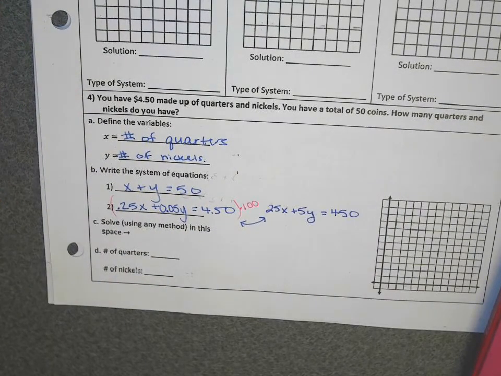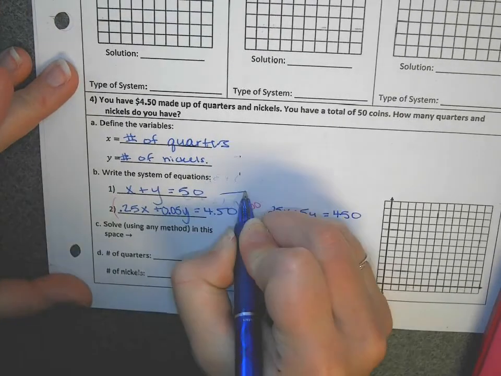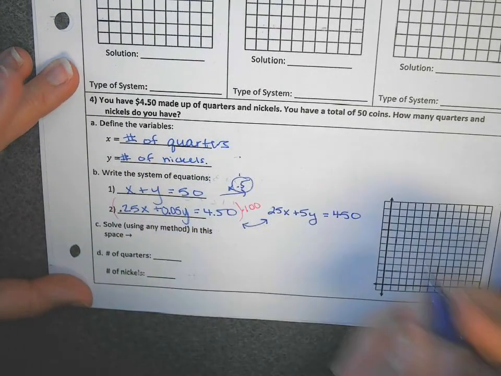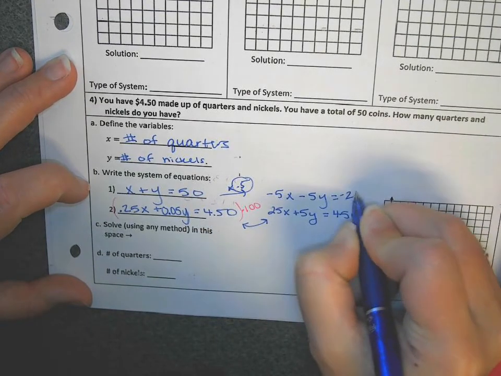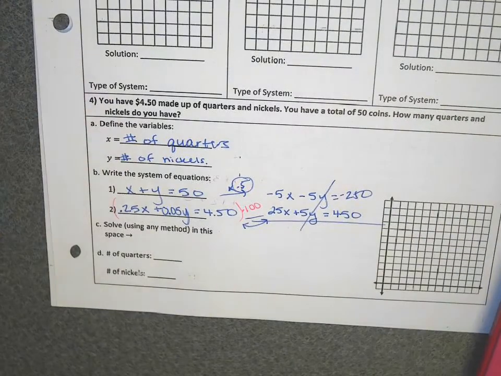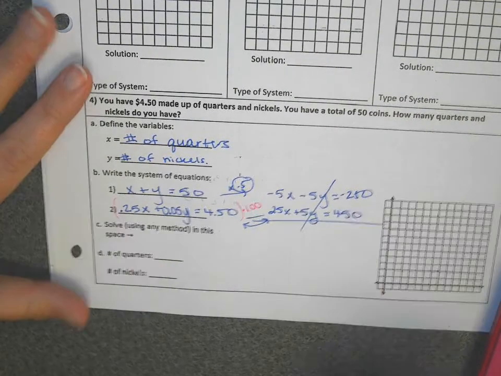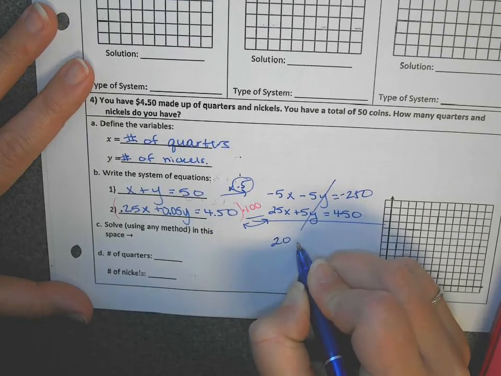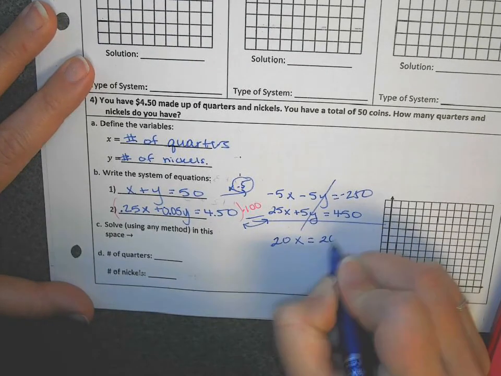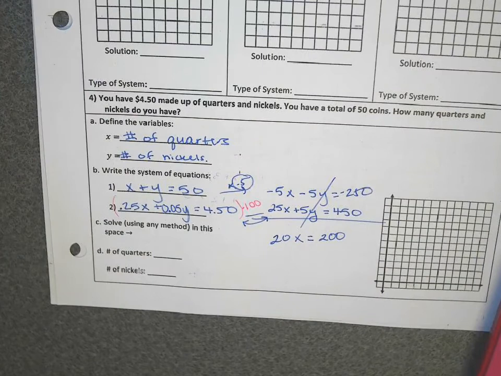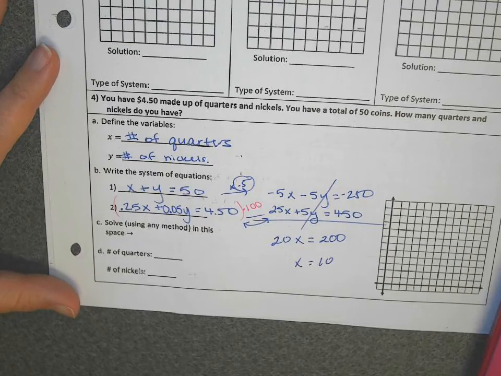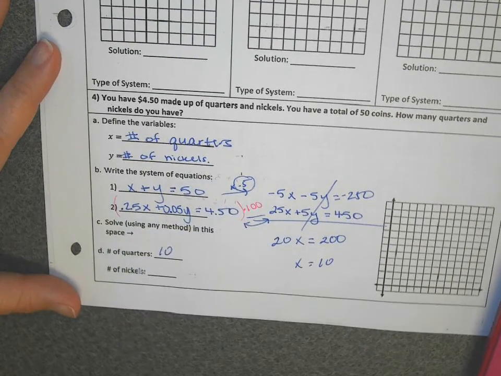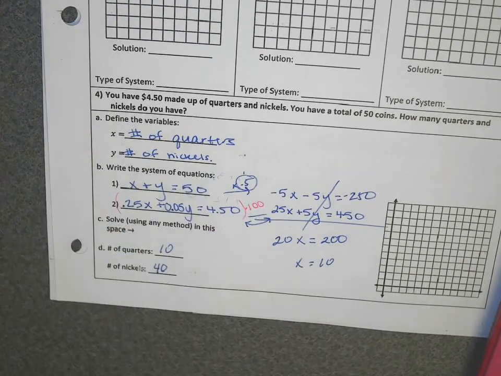Okay? Or you could use elimination and then say, okay, multiply this one by -5, and I'd have -5x minus 5y equals -250. Add them up and your y's go away. 20x equals 200. X would be 10. X was the number of quarters, which means I have 40 nickels, and then I would add up my actual amount and make sure that that worked.